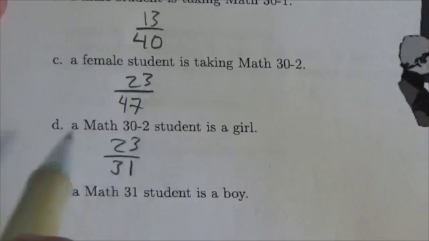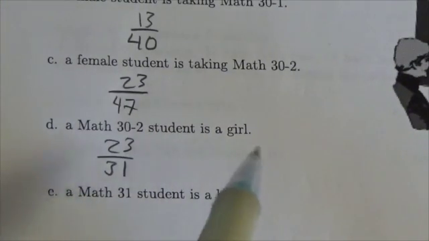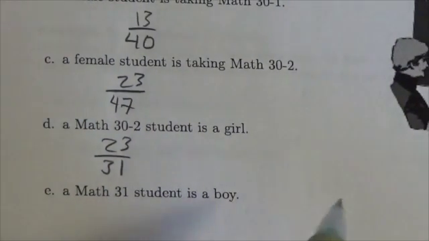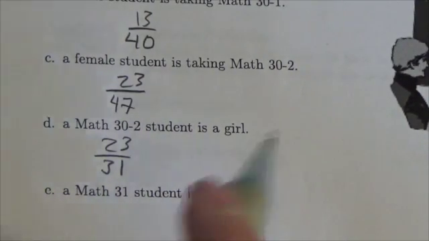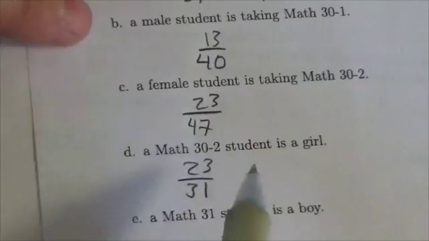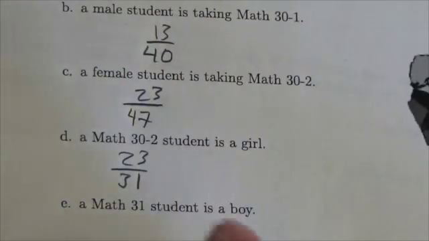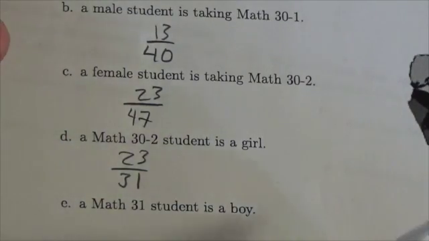Okay, notice it does make a substantial difference what the sample space is and what order we read these questions in. So you've got to be really careful when you're dealing with these conditional probability questions. And finally, let's take a look at this last one here.